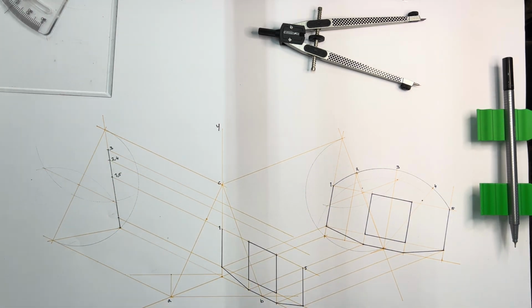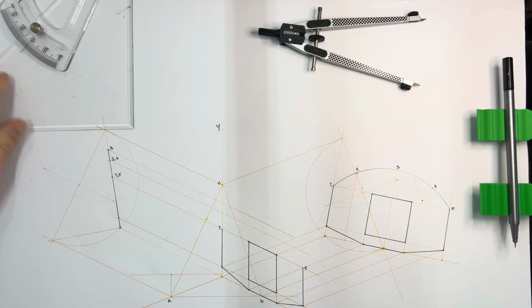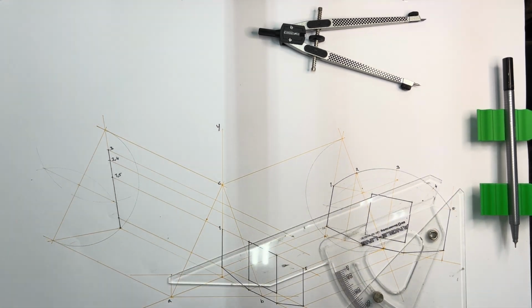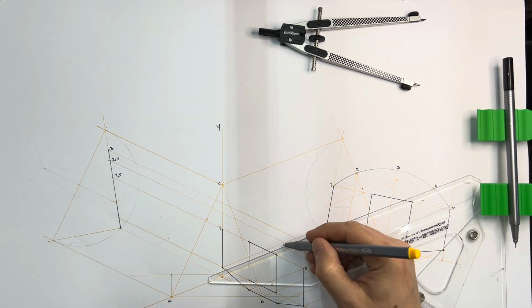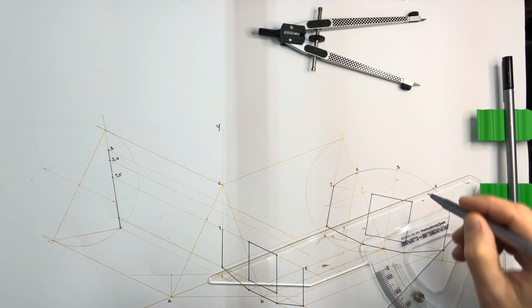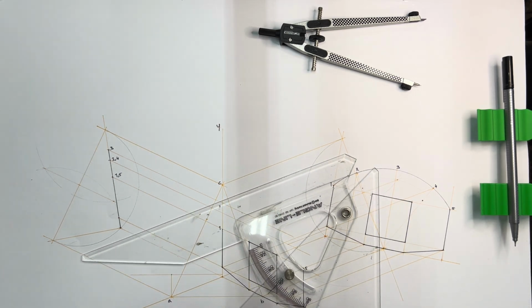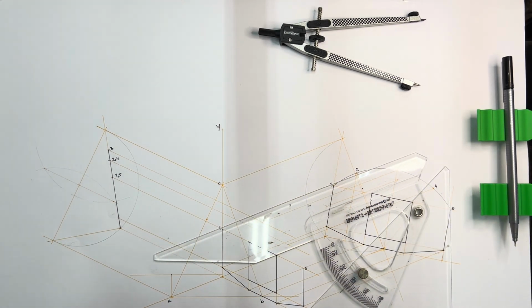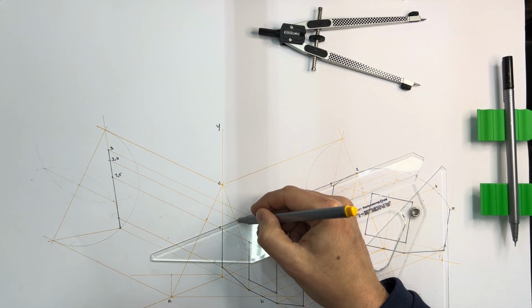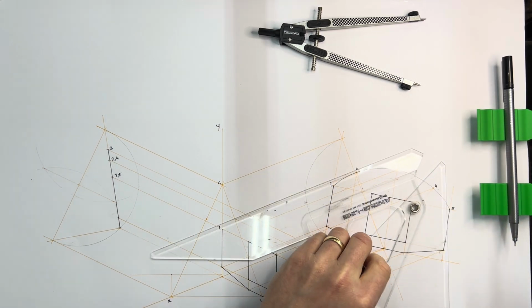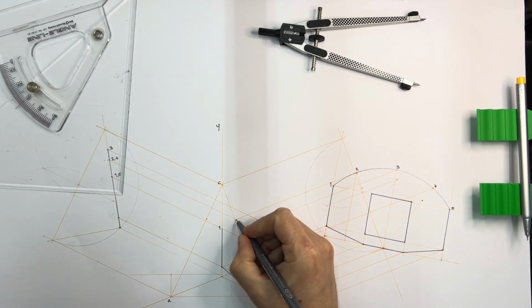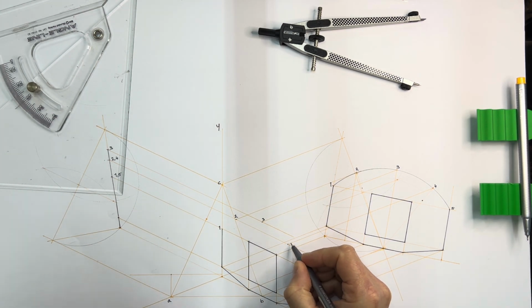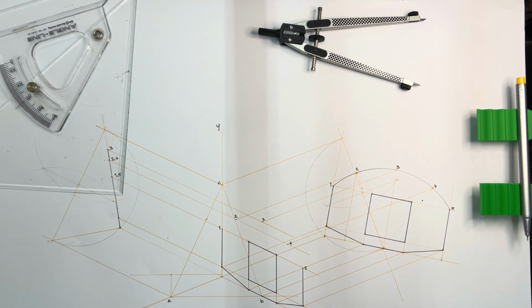So now I have my adjustable set square set up for this part. Bring 4 down to the 2 and 4 line. Bring 3 down to the 3 line. And 2 down to the 2, 4 line. And that gives me point 2, point 3, point 4, and point 5.